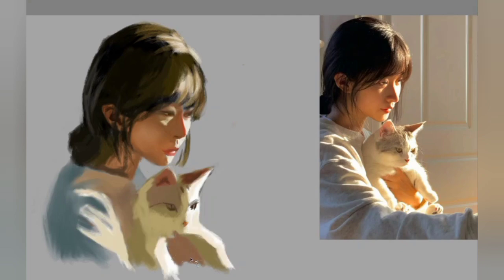And this hand looks so glowing compared to the face. I should make the face glow more, and sometimes I did pick the color from the reference by mistake.